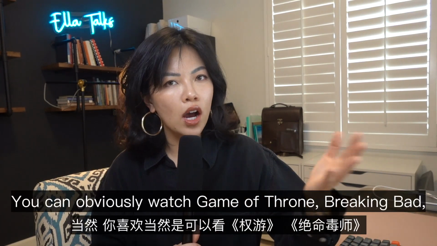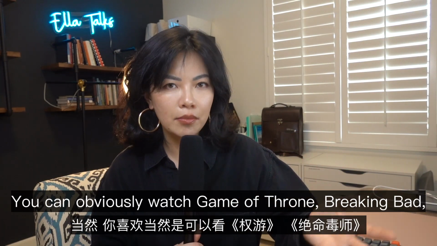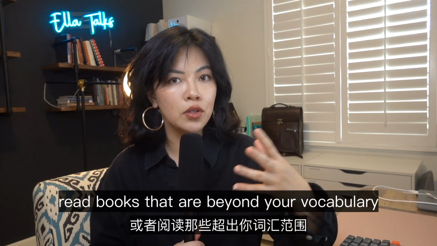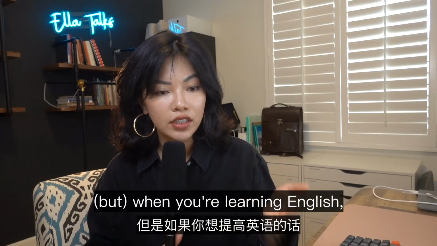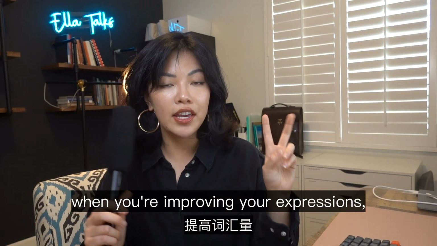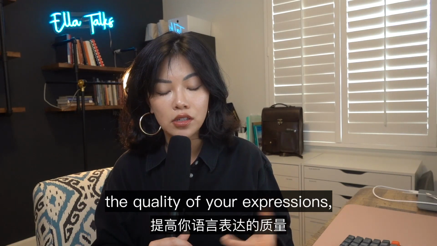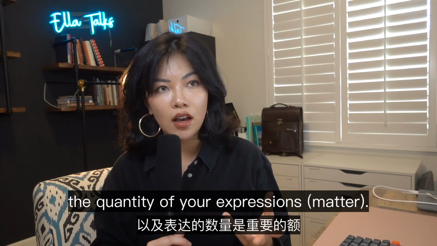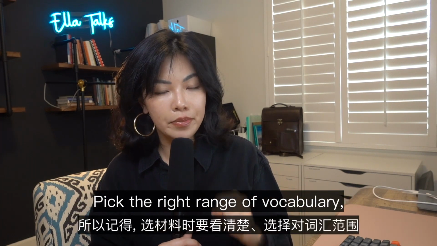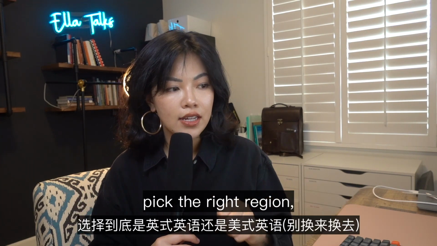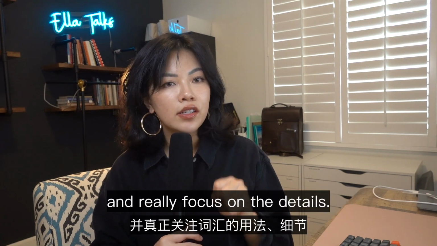You can obviously watch Game of Thrones, Breaking Bad, or read books that are beyond your vocab range for your personal interest. When you're learning English, when you're improving the quality and the quantity of your expressions, pick the right range of vocab, pick the right materials, pick the right region, and really focus on the details.